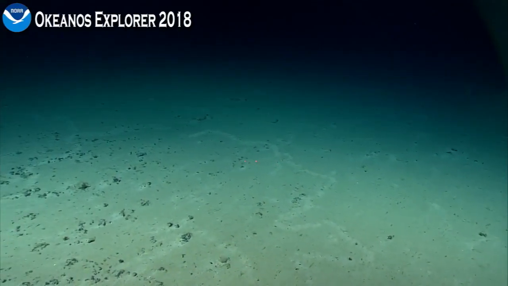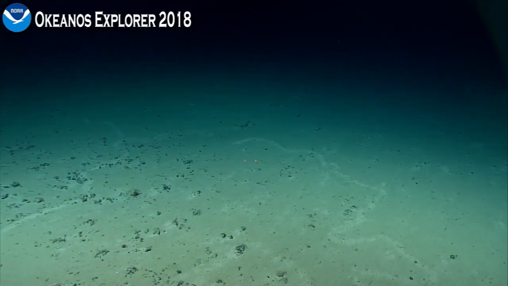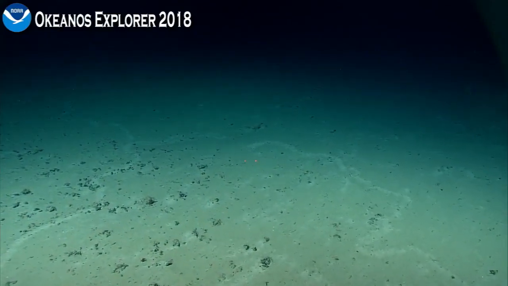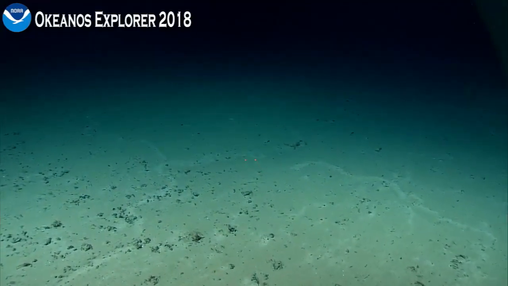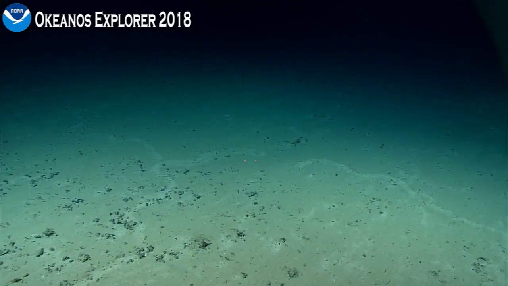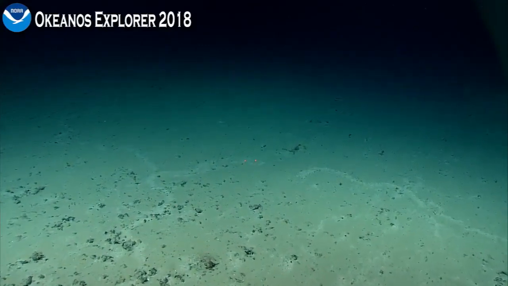So Nolan Barrett just added into the chat room that this might be a Freyella group of the Brisingidae, and he thinks that because of the depth as well as the slight bulge at the base of each arm ray.